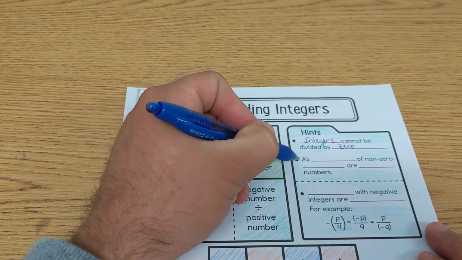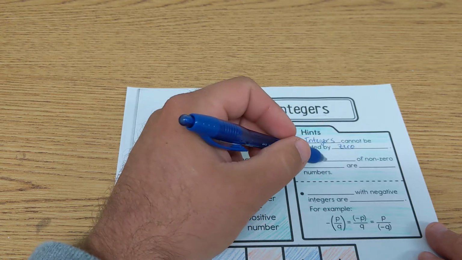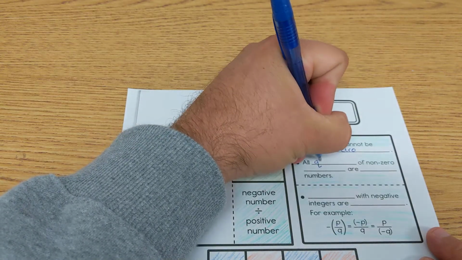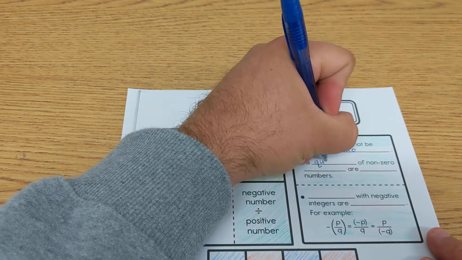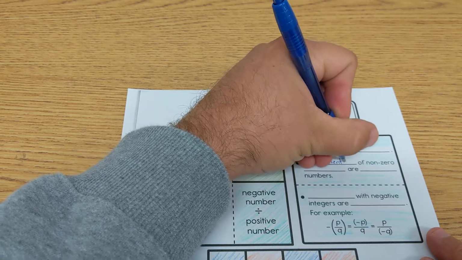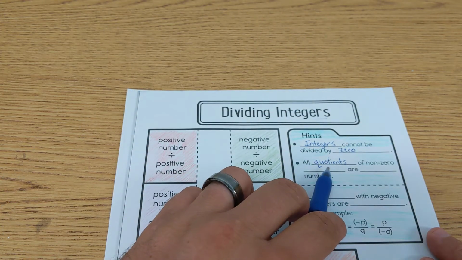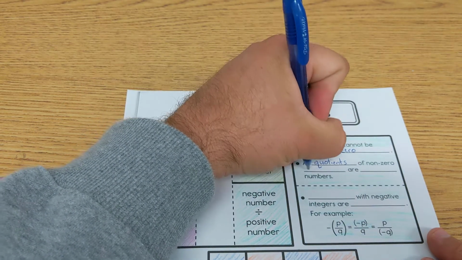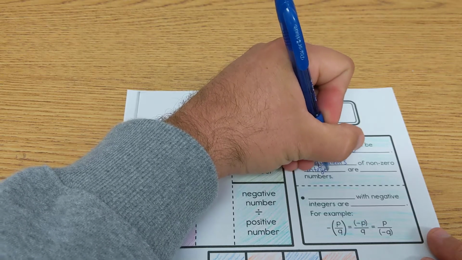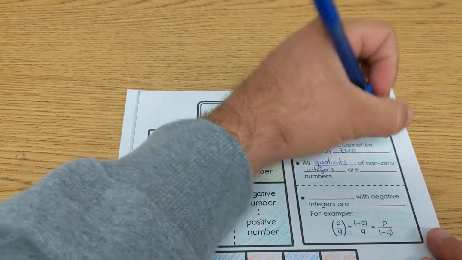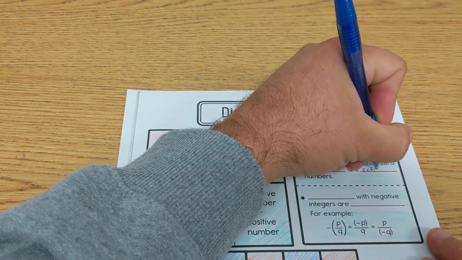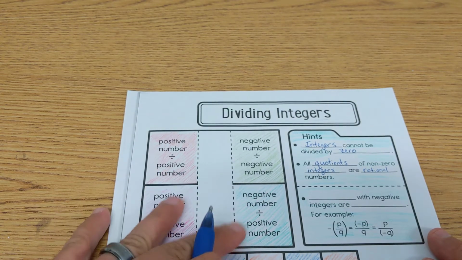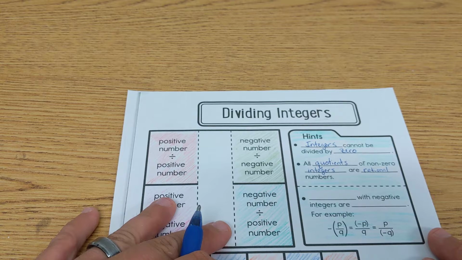The next bullet: all blank of non-zero blank are blank numbers. All quotients, and our quotient is basically the answer when we divide. So all quotients of non-zero integers are rational numbers. In the next assignment we'll get into rational numbers.